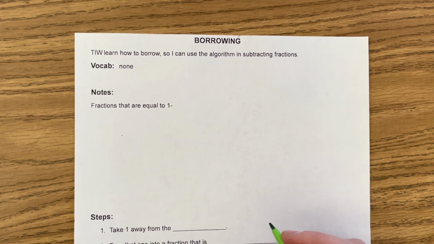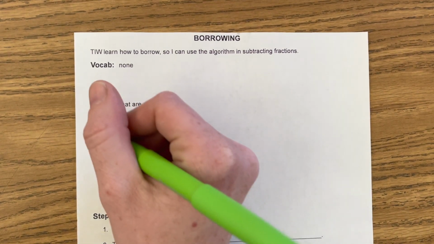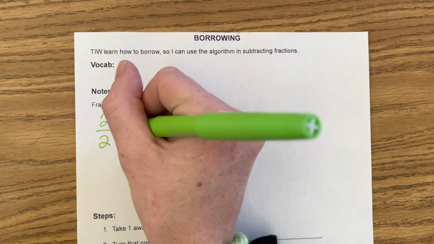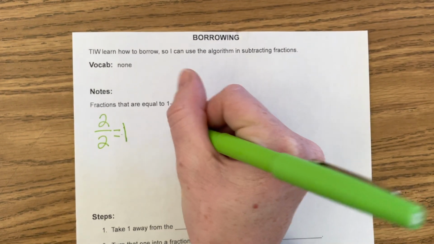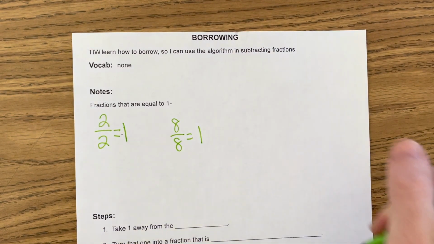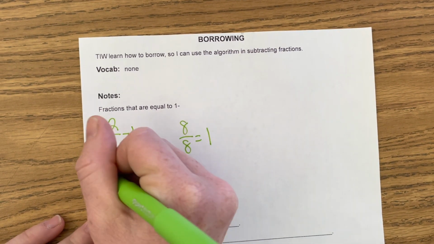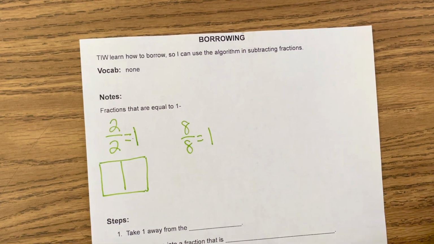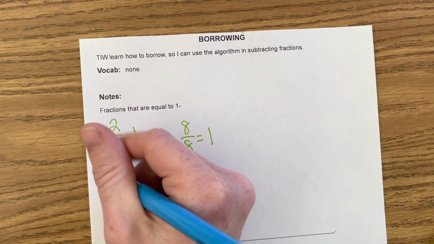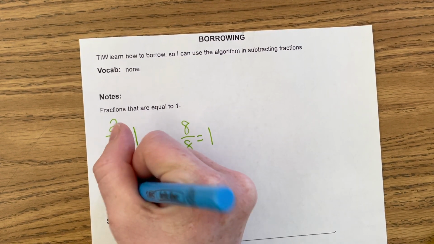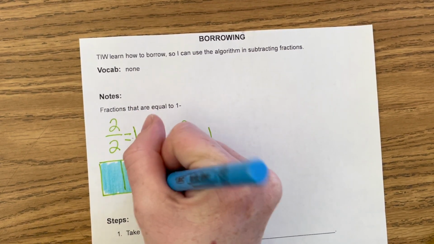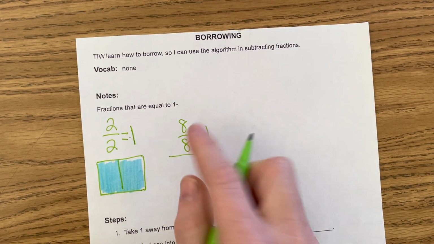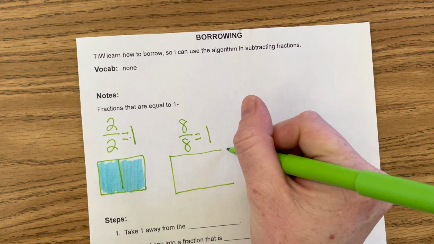So whenever the numerator and the denominator are the same, it equals 1. So 2/2 equals 1 whole. 8/8 equals 1 whole. And I'm going to show you this so you can see it visually. So I have 2 parts, 2 are shaded in. For this one, 8 parts, and 8 are going to be shaded in.